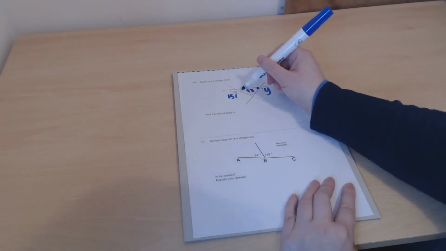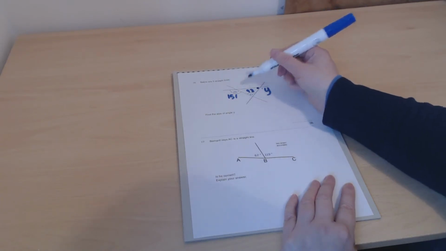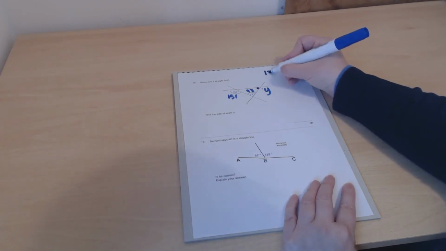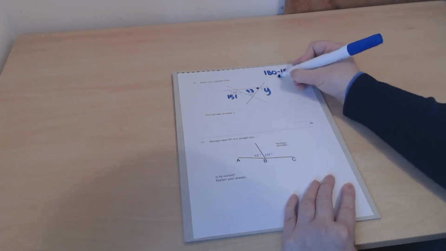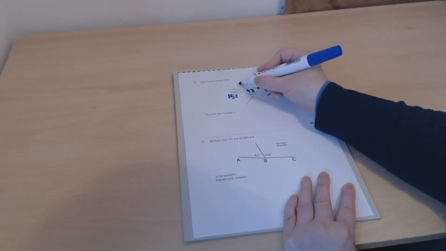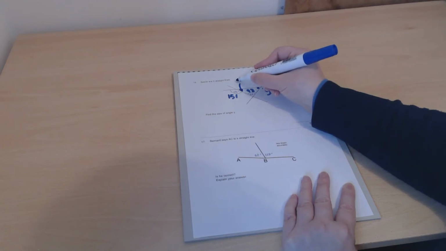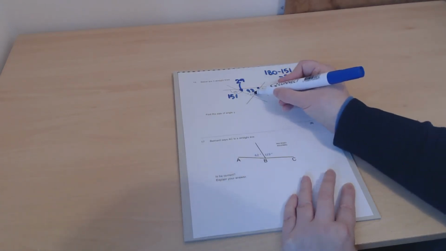So we need to start by finding this angle, and we can find this angle because we've got angles on a straight line here. So our first sum is to do 180 take away 151, which is going to give us 29. So that means that that angle in there is 29. This one here is 93.